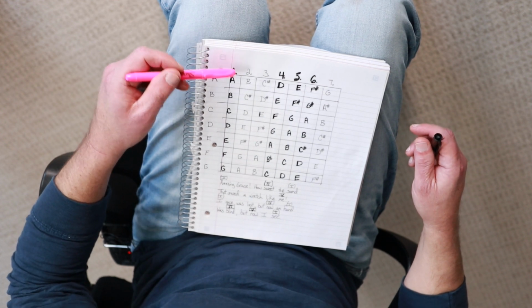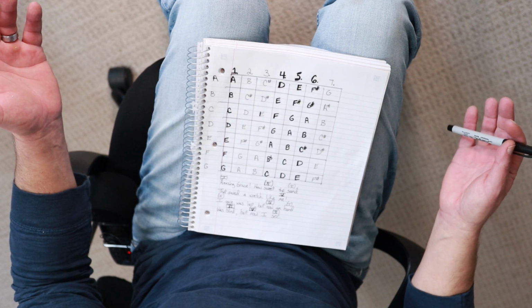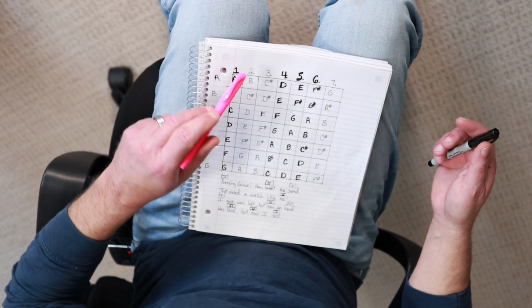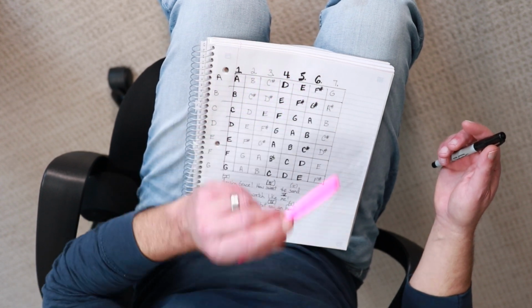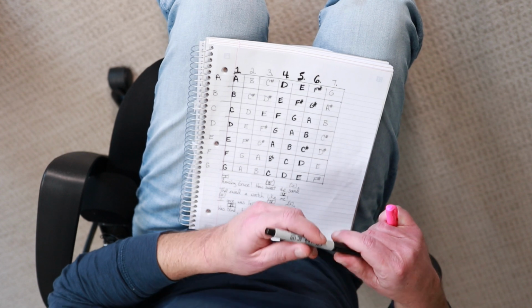The most common, simplest song, starting with the blues, is usually three chords. So it's 1, 4, and 5. Those are your three chords that are in most popular songs.